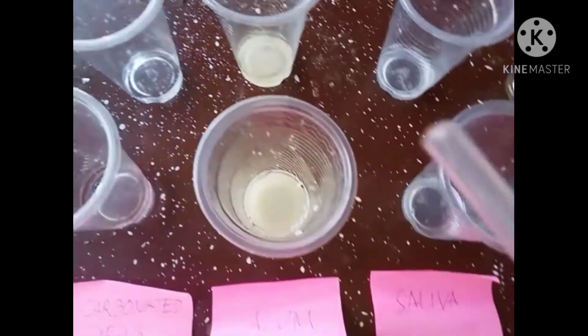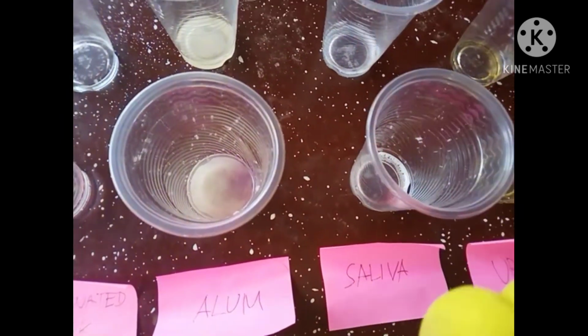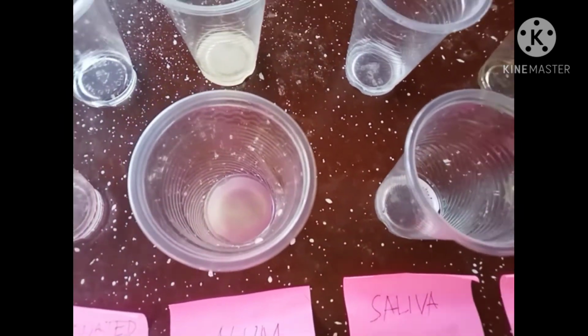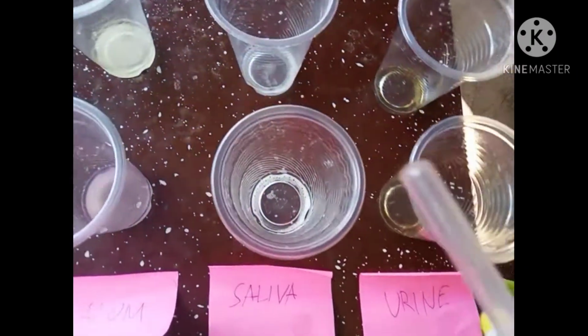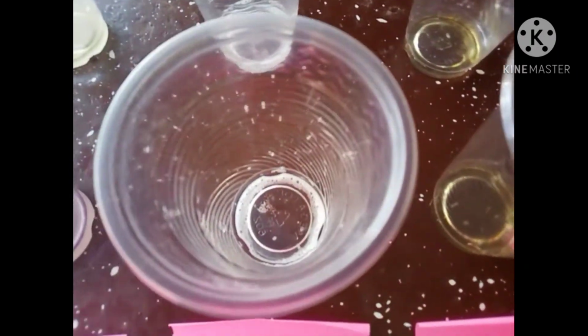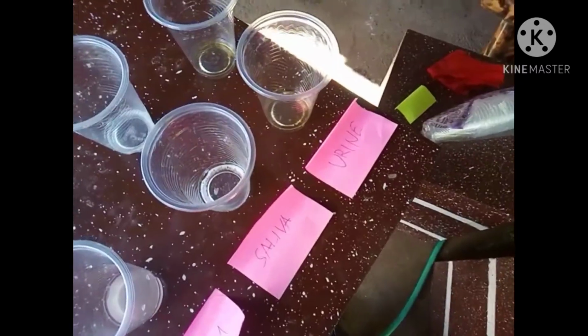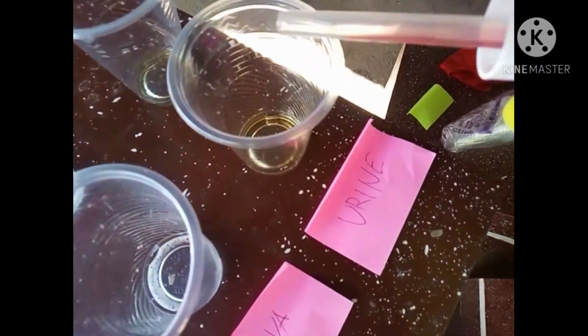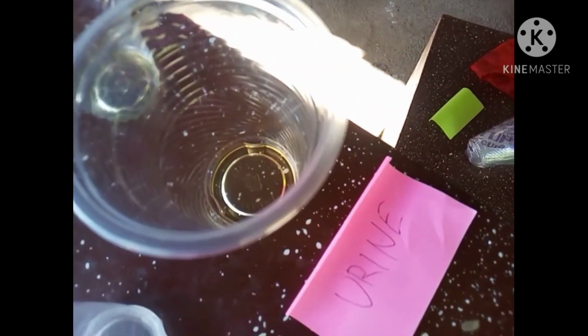When I add 2 drops in the alum, as you observe, the color becomes purple. When I add 2 drops into the saliva, if you observe, the color slowly becomes yellow. And lastly, when I add 2 drops to my own urine, the color slowly becomes red.